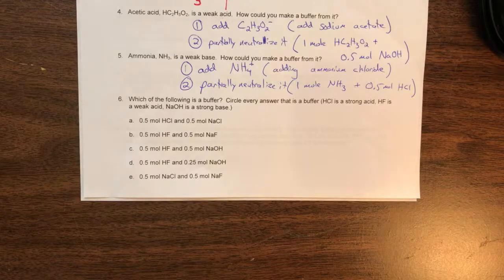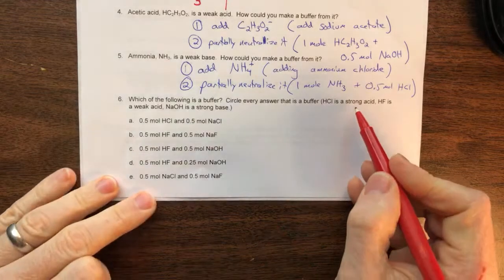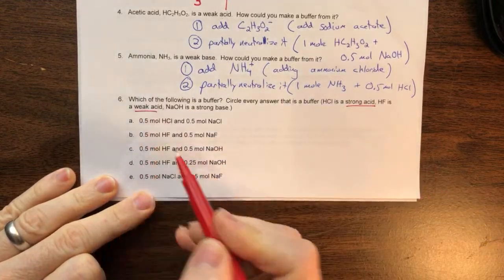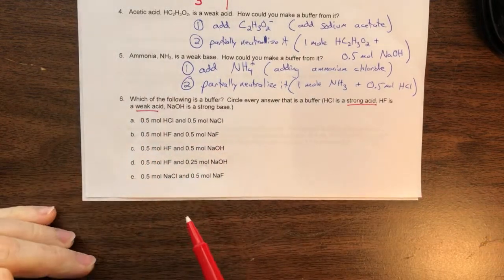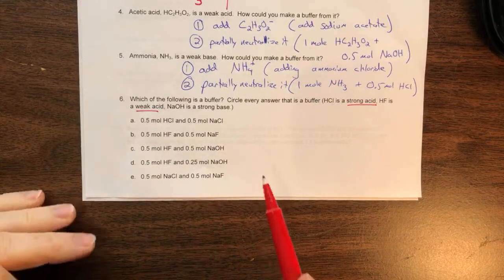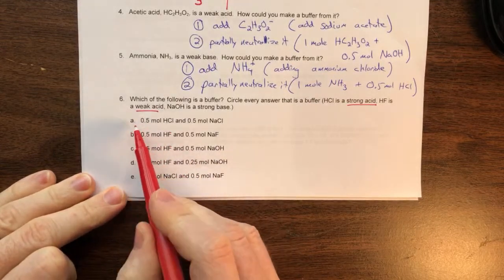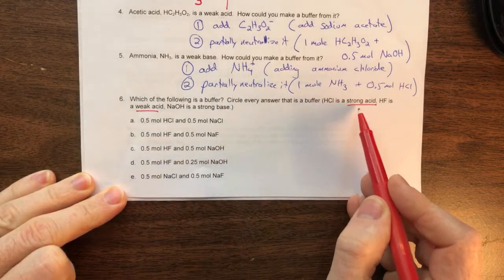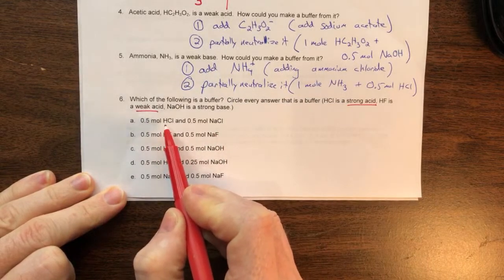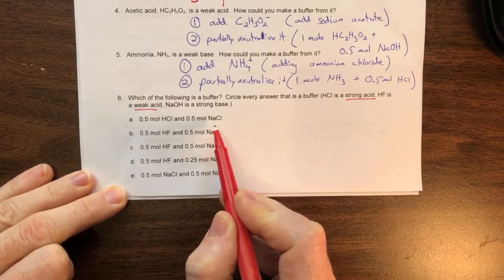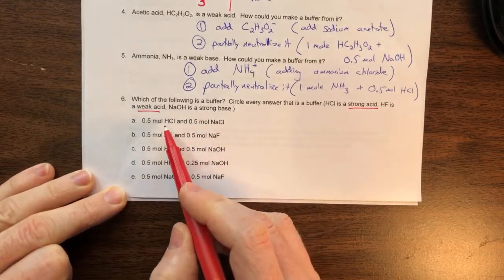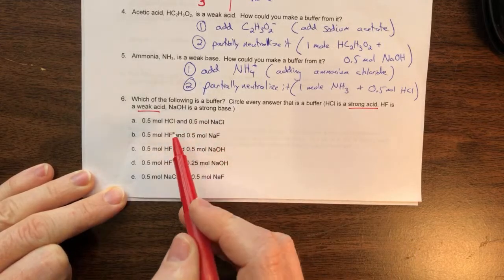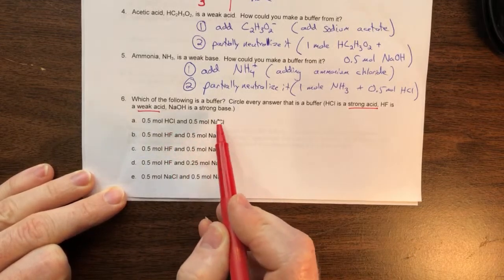But that said, very simply, you need to identify what's a buffer and what's not. But don't worry, I will tell you whether something is a strong acid or a weak acid. That's information I give you, so you don't have to worry about that. As soon as you see HCl in letter A, you think, oh, Mr. Kett said HCl is a strong acid. As soon as you see that, you're thinking this is not a buffer, unless the other thing is a weak base and you're partially neutralizing it, but that's not the case.